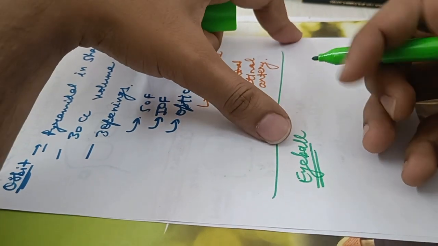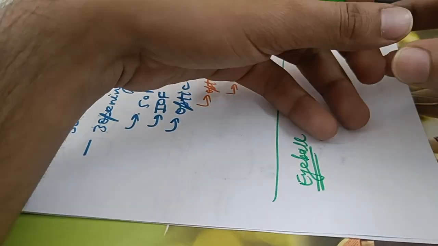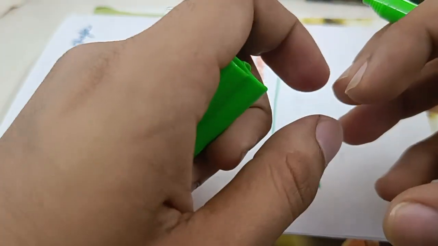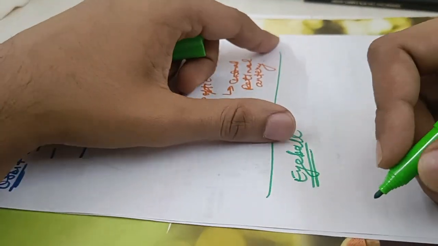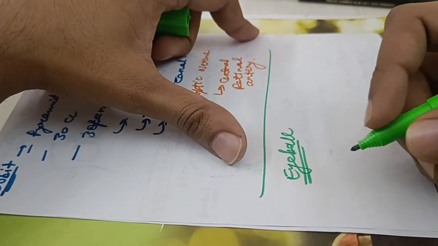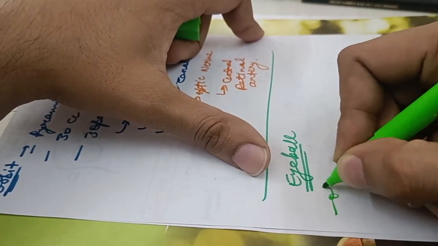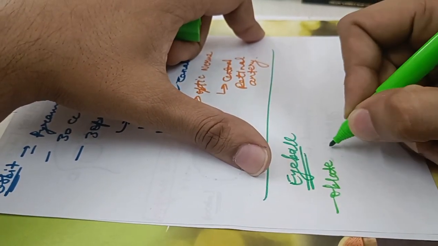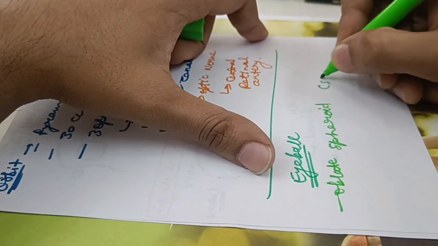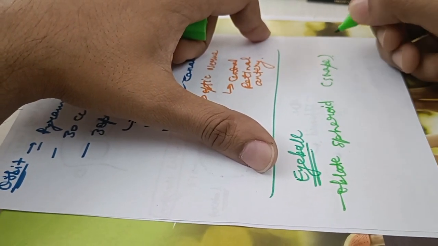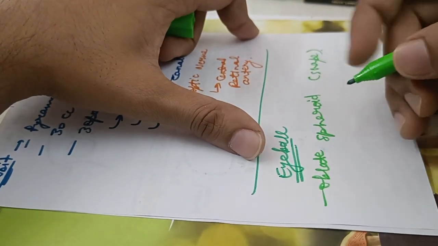No, no, no. It is a combination of two spheres. When the two spheres combine, they form a spheroid shape, and that is known as the oblate spheroid. Oblate spheroid in shape. Okay. So the shape is oblate spheroid.